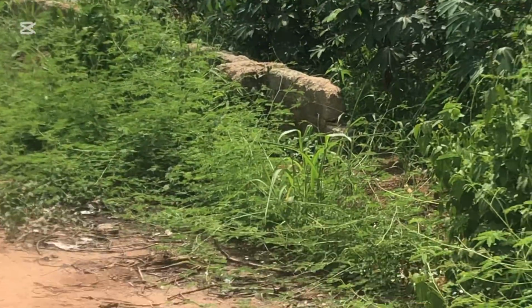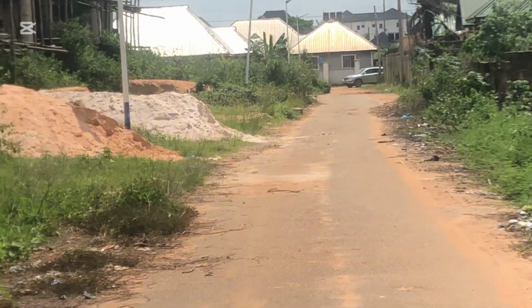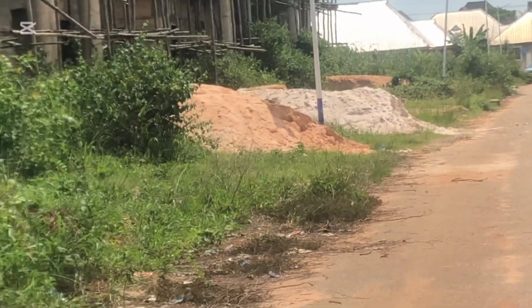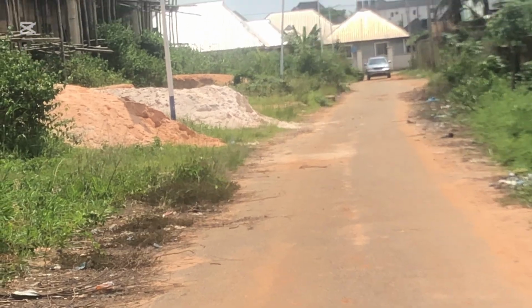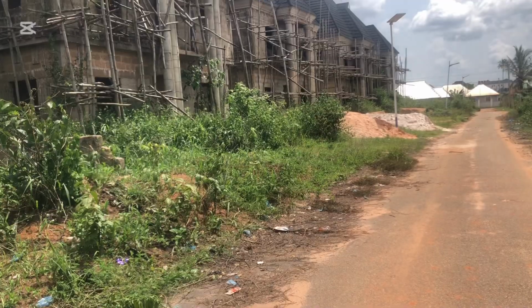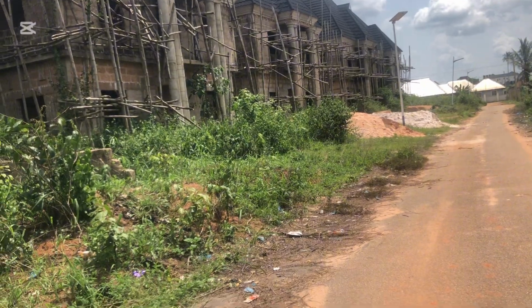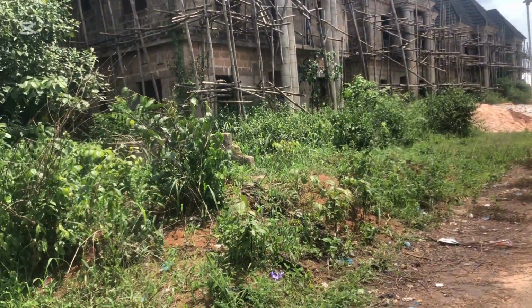So this very method, now what you have to do is, first of all, you have to make use of the road. The road sometimes might not be cleared and there will be bushes on it, and sometimes it's not always that overly bushy.